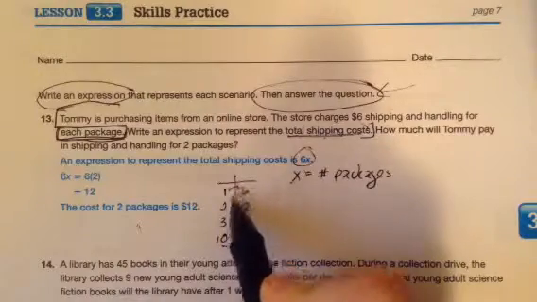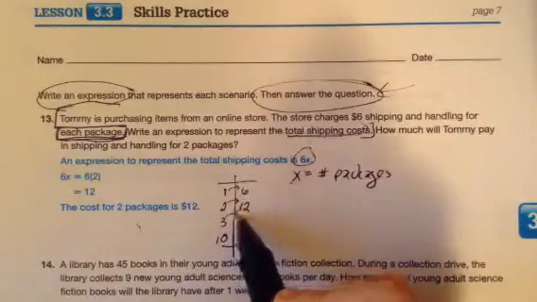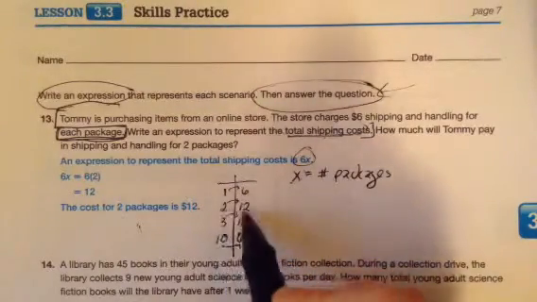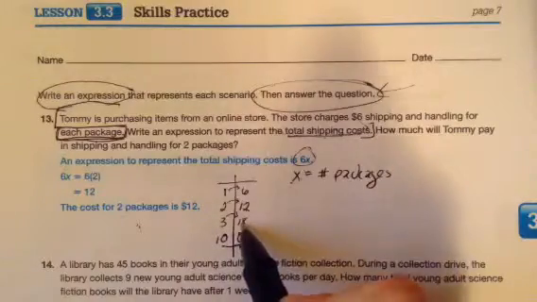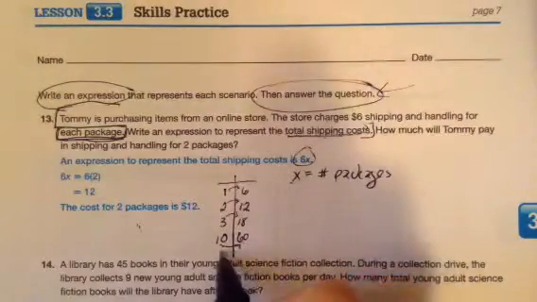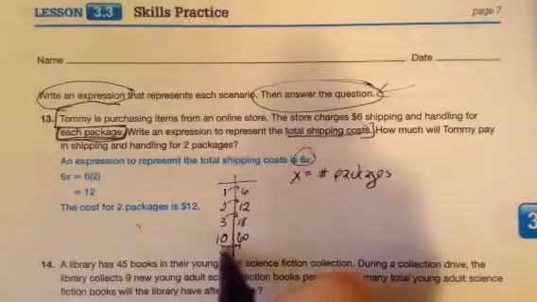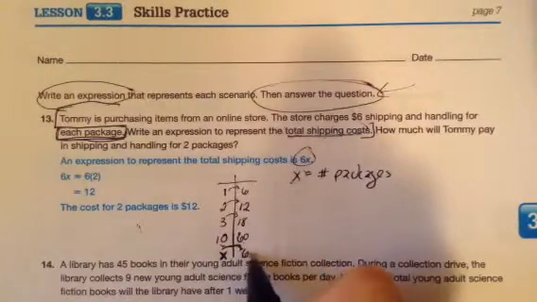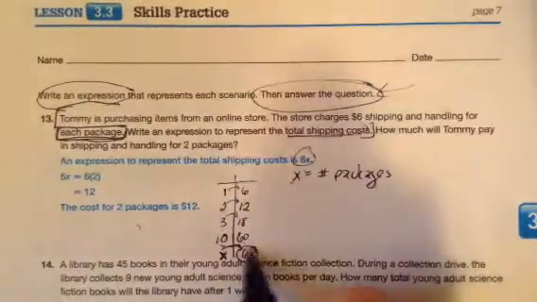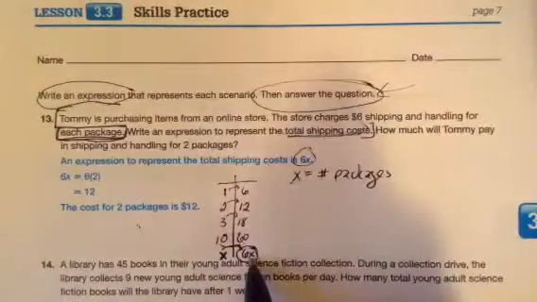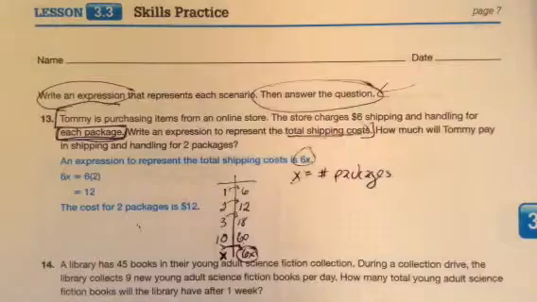To get from here to here, you have to multiply by 6 every time. Multiply 1 by 6, multiply 2 by 6, multiply 3 by 6, multiply 10 by 6. So if I have an x here, then I multiply that x by 6, and that is my expression right there. That's what I care about. f(x) = 6x.